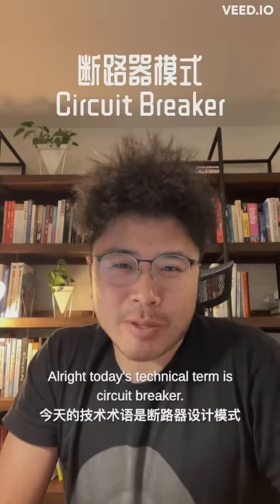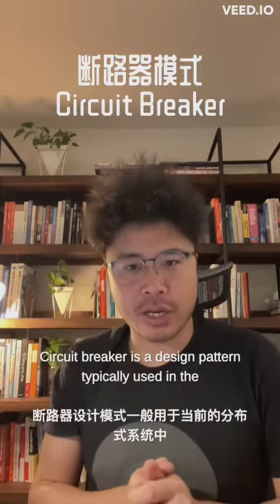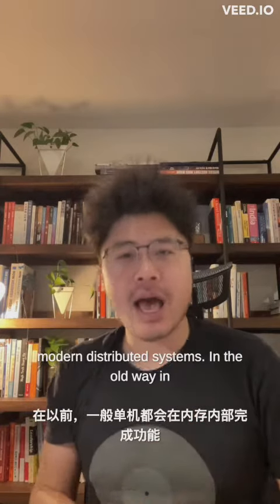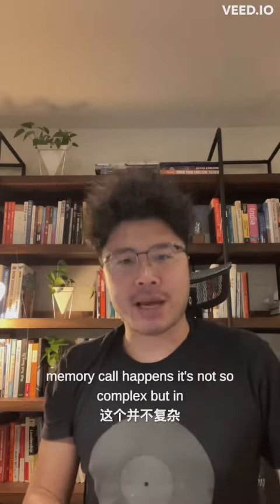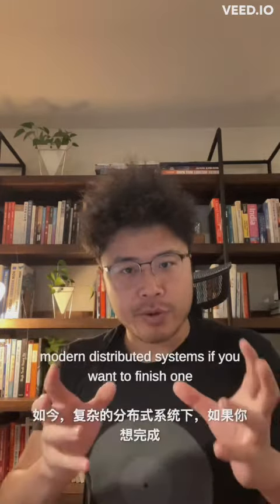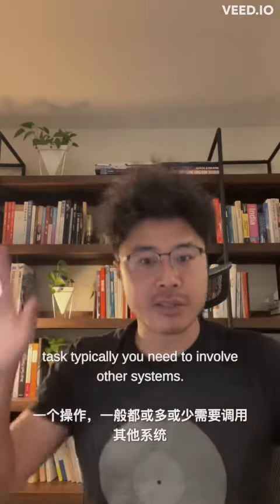Today's technical term is circuit breaker. Circuit breaker is a design pattern typically used in modern distributed systems. In the old way, when in-memory calls happen, it's not so complex. But in modern distributed systems, if you want to finish one task, typically you need to involve other systems.